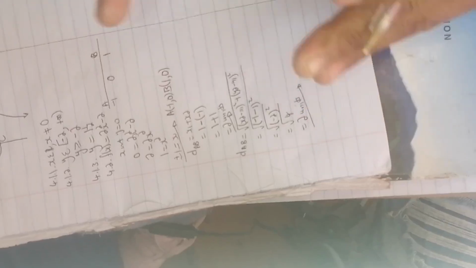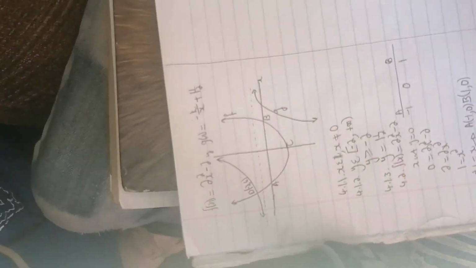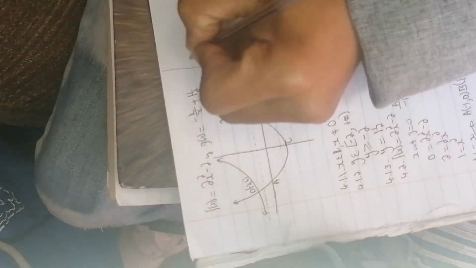There might be other ways of finding that distance, but whichever method works for you, we are very much fine with that. And that was 4.2. I think we can go to 4.3 now.